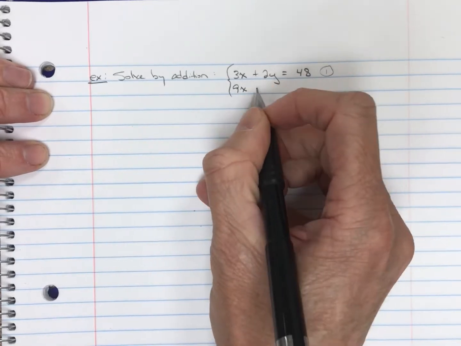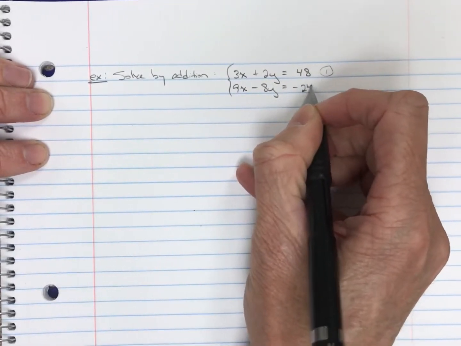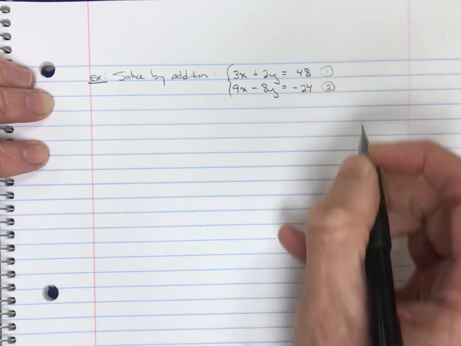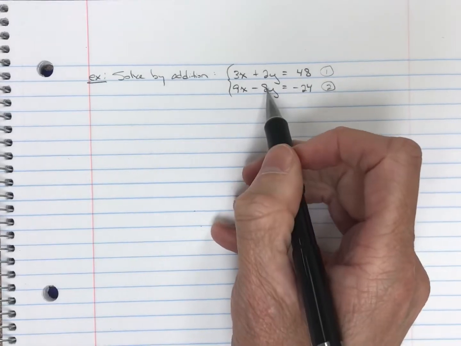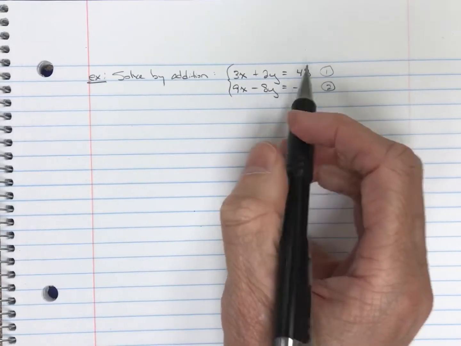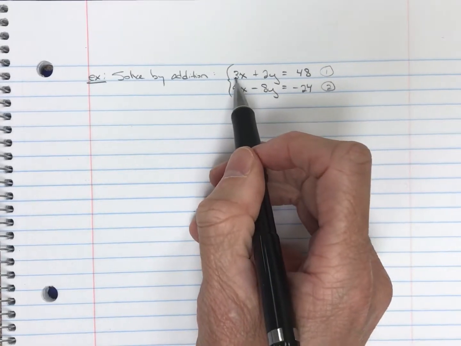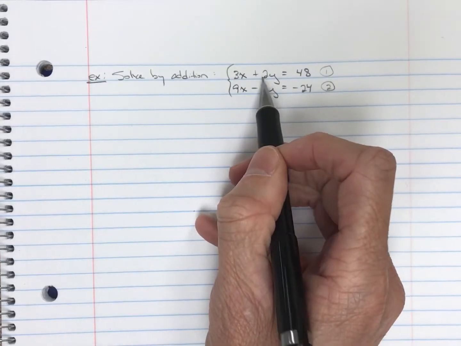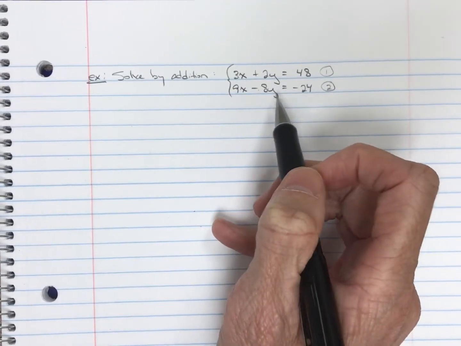And 9x minus 8y equals negative 24. I'm going to put a 2 there so I can keep track. As you'll notice, both of these equations have non-1 coefficients. There's a 3, a positive 2, a positive 9, and a negative 8. None of those four coefficients are 1.